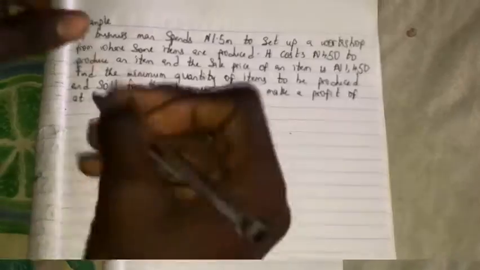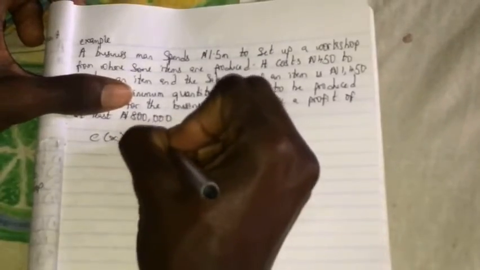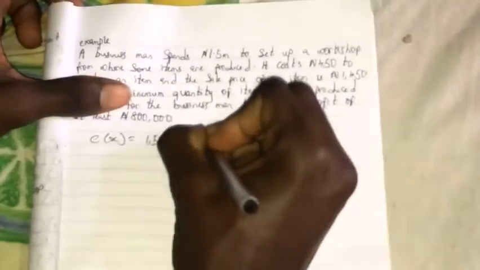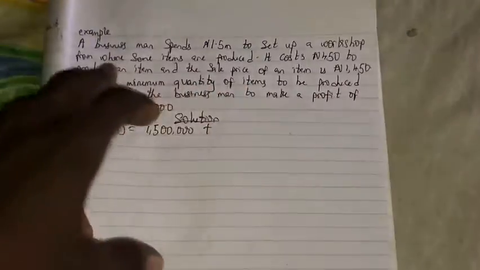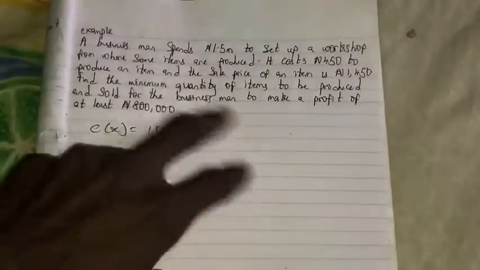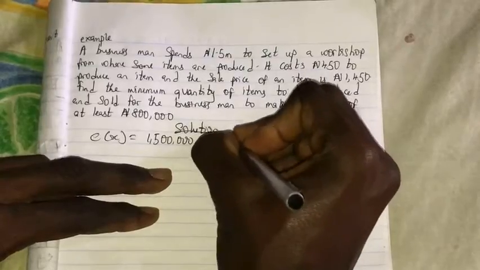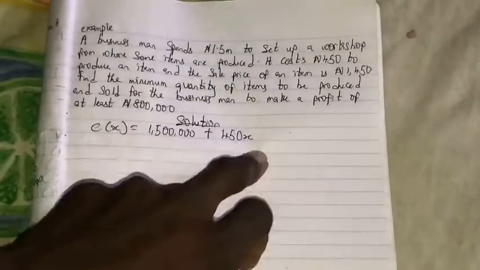So our fixed cost here is 1.5 million naira, plus it costs 450 to produce an item. That's our variable cost. Remember, it always comes with x.